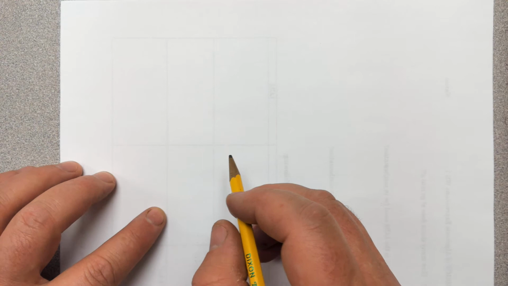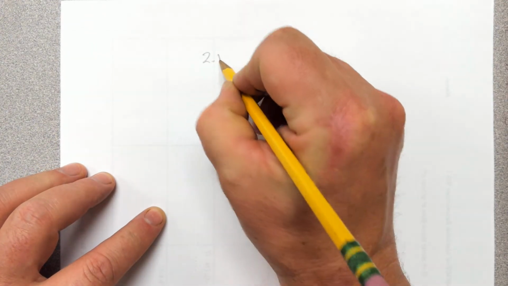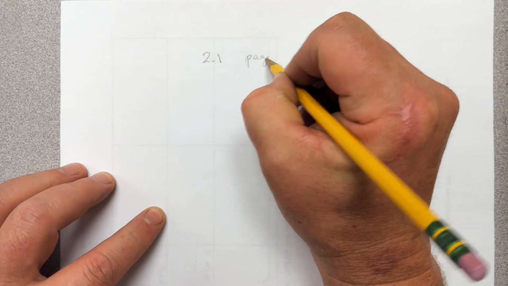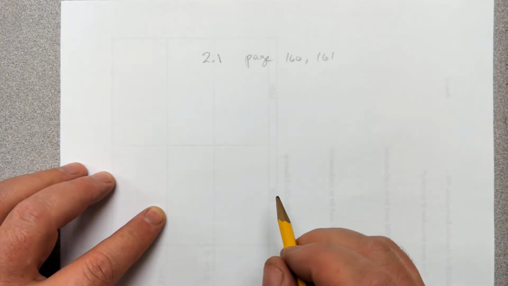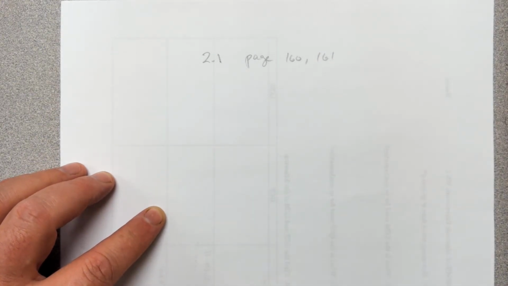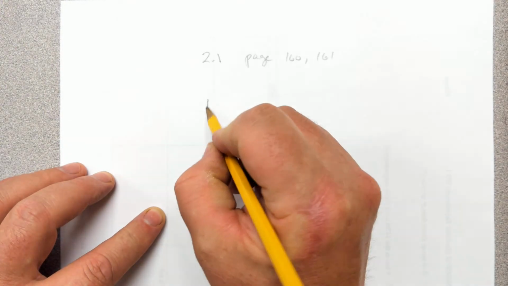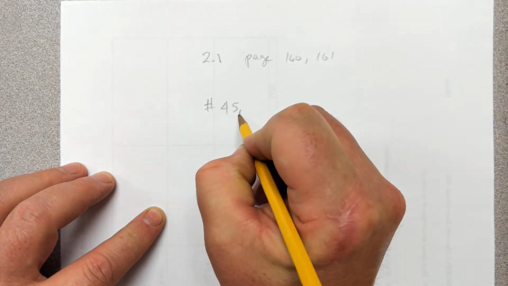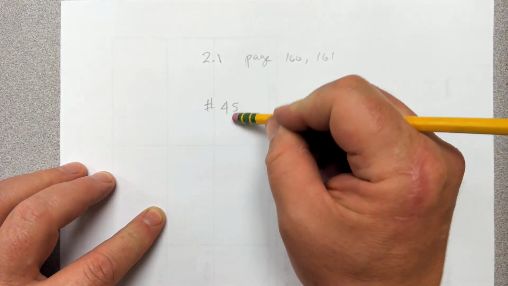I get it. So here's what I would suggest. In your book, in chapter 2.1, that's pages 160 and 161, let's try number 45 through 52.